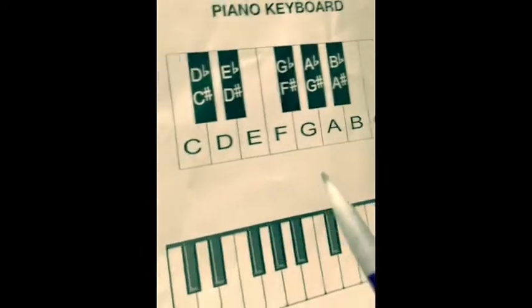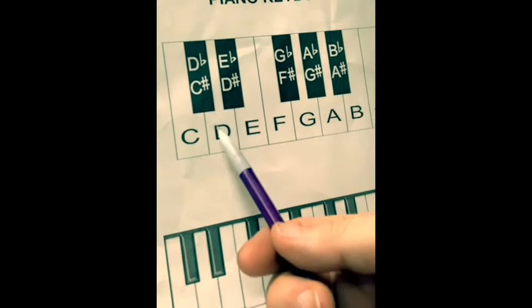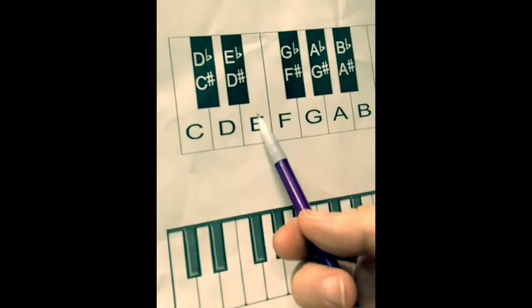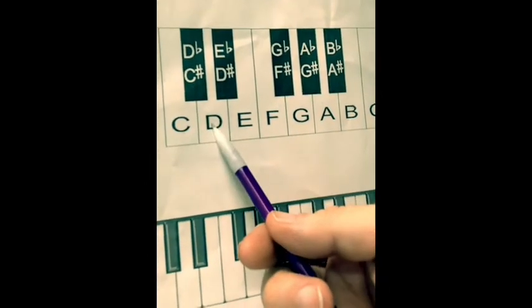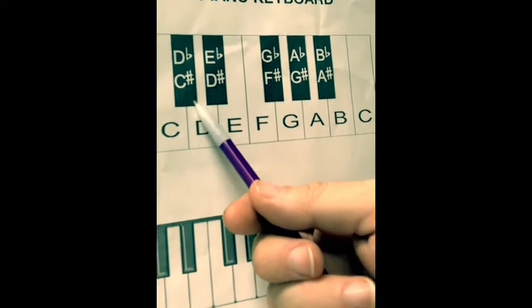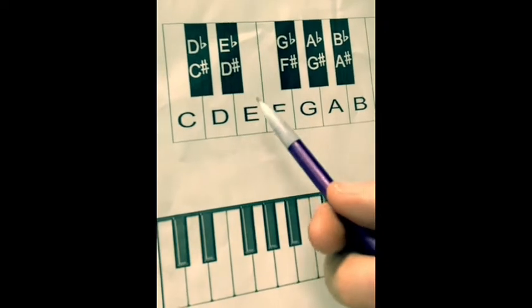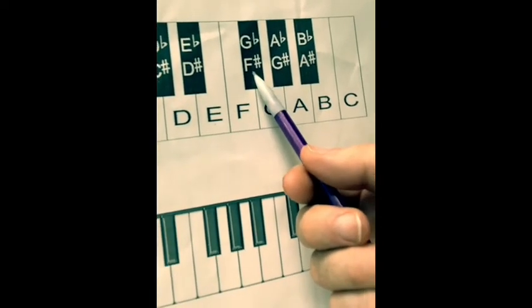So now whole steps is when you go two half steps. So I want to show you that. So C, 1, 2, that's a D, so that would be a whole step. D, that would be a whole step, okay? Now, whole step from D flat would be, okay, so you go one half step, two half steps, and that's the E flat would be a whole step away. Whole step from E is 1, 2, okay, F sharp.